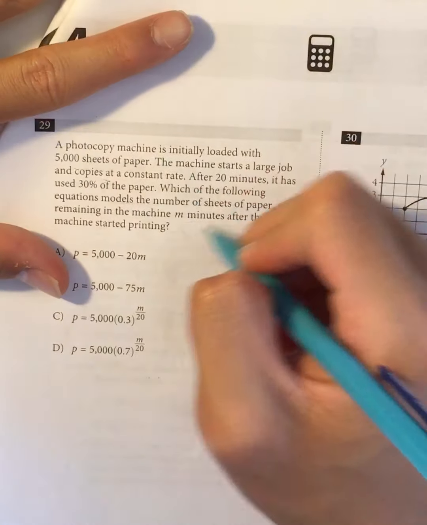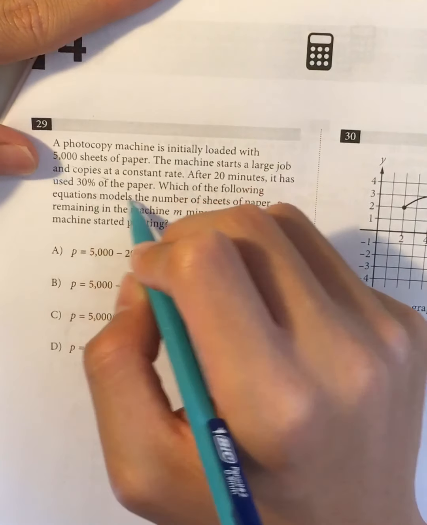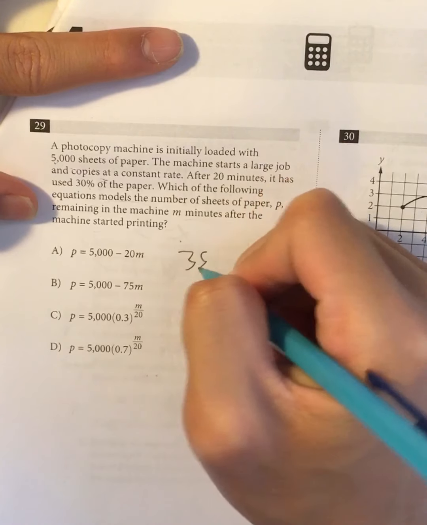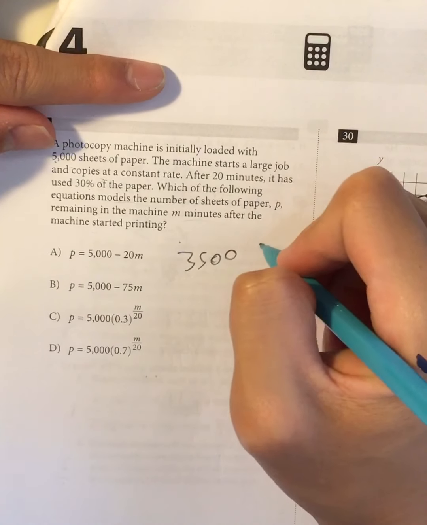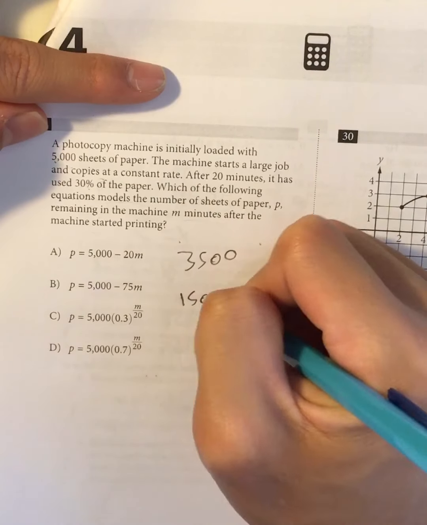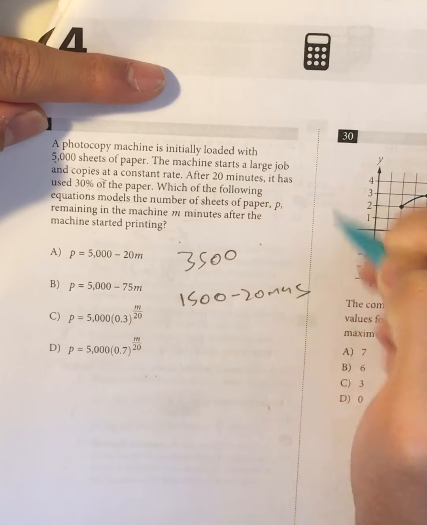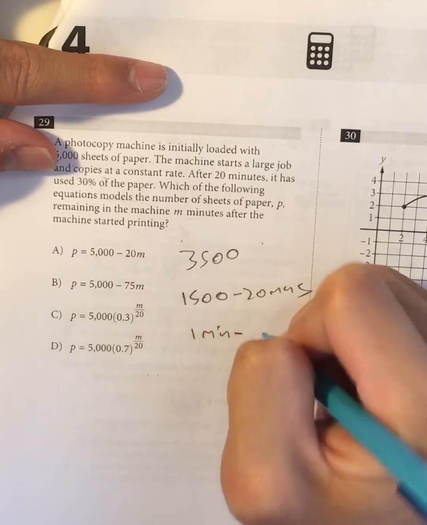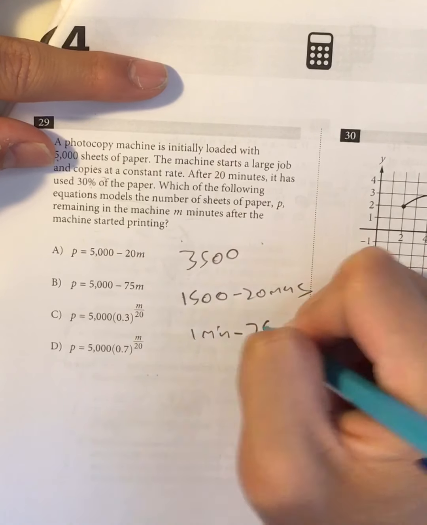So that means after 20 minutes, how many sheets of paper are left? So that's 5,000 times 0.7, so 3,500 were left. And so it used 1,500 in a matter of 20 minutes. Right, so how many does it use each minute? Divide both sides by 20. So in 1 minute, the machine uses 75 pieces of paper.